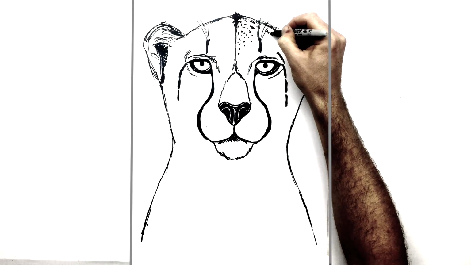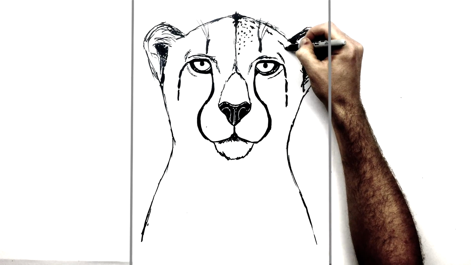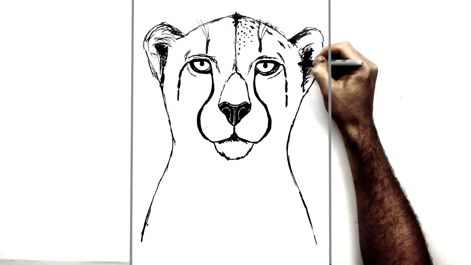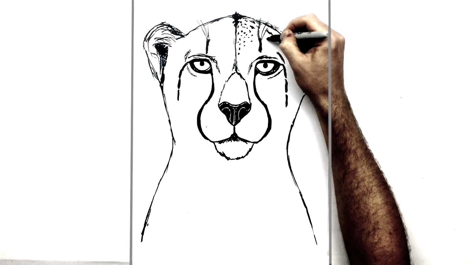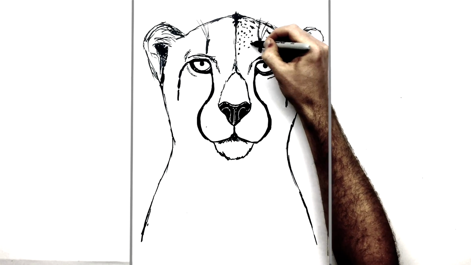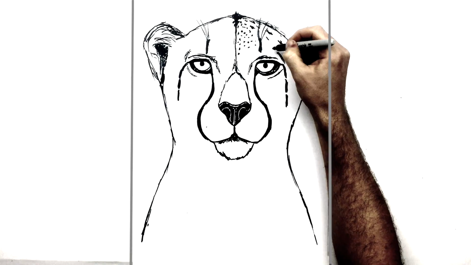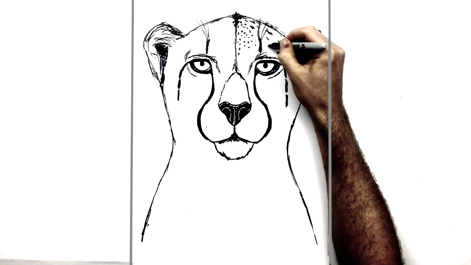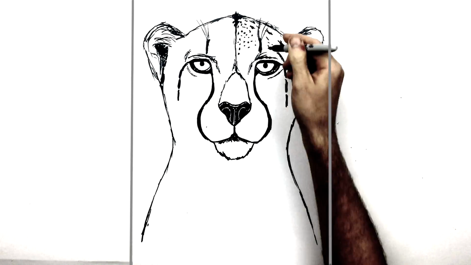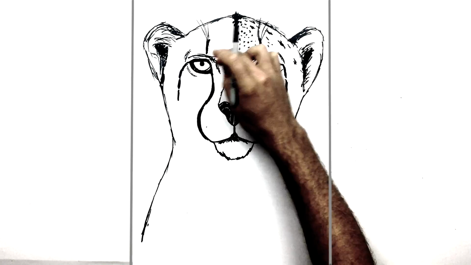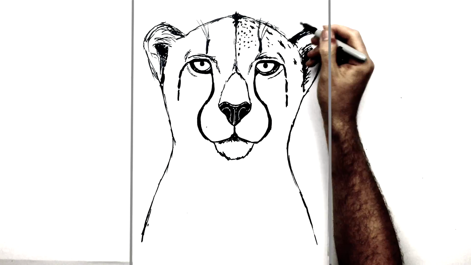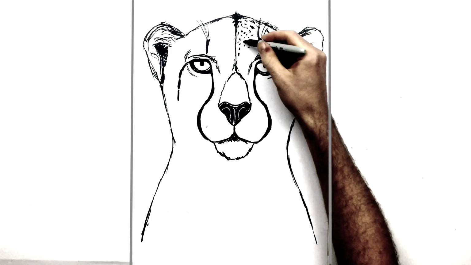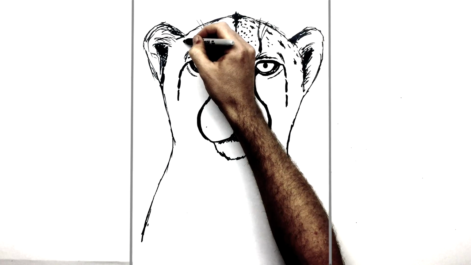And some of these go down around the side of his head here as well. It's pretty much a mirror image, not exactly, but if you do dots like this on this side, you could do the same thing over here.